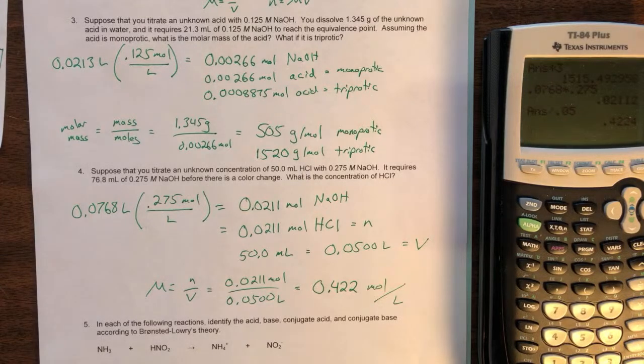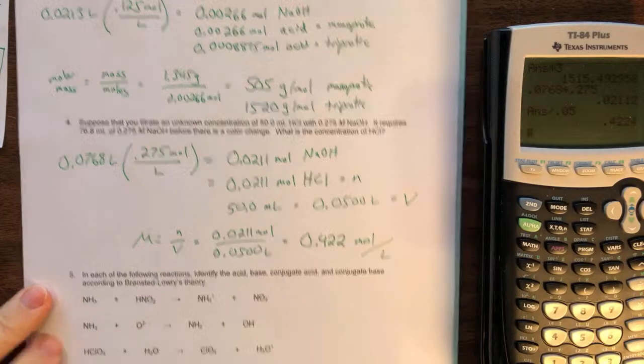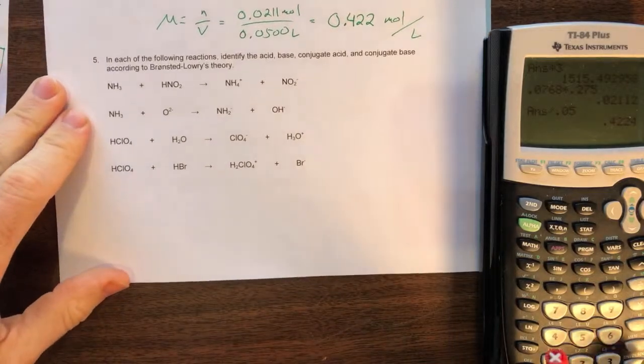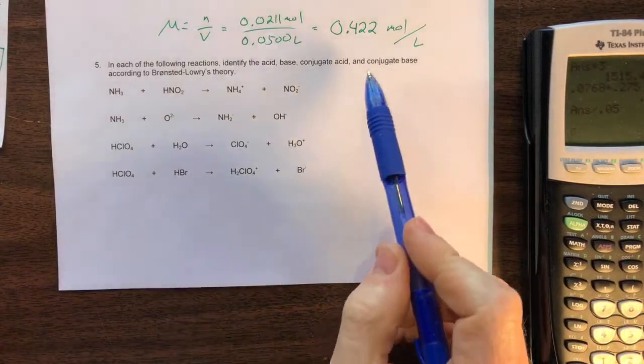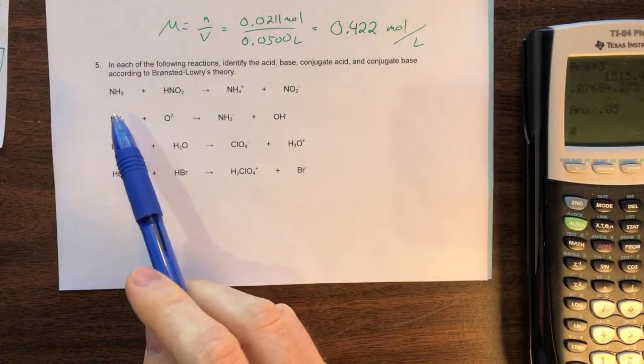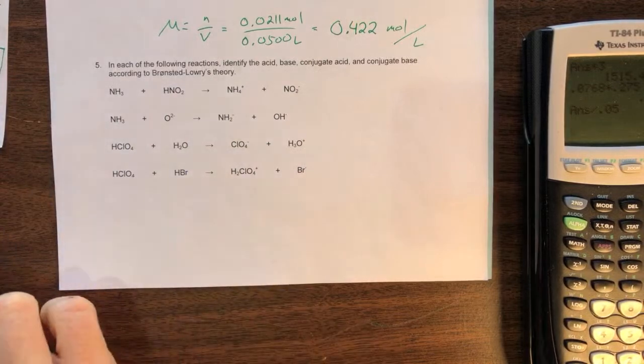Number 5 is a bit of a review. So we're doing a significant amount of review here of figuring out, okay, what's an acid, what's a base, all that kind of stuff. Bronsted-Lowry theory is going to be the most important one for us for acids and bases. You'll see some Arrhenius acids and bases on the test, and then maybe one little tiny question on Lewis acids and bases. But Bronsted-Lowry acid bases is definitely going to be the most important one on the test. So we're just going to be looking at these and say, okay, which one's losing an H, which one's gaining an H. So we can go through them.